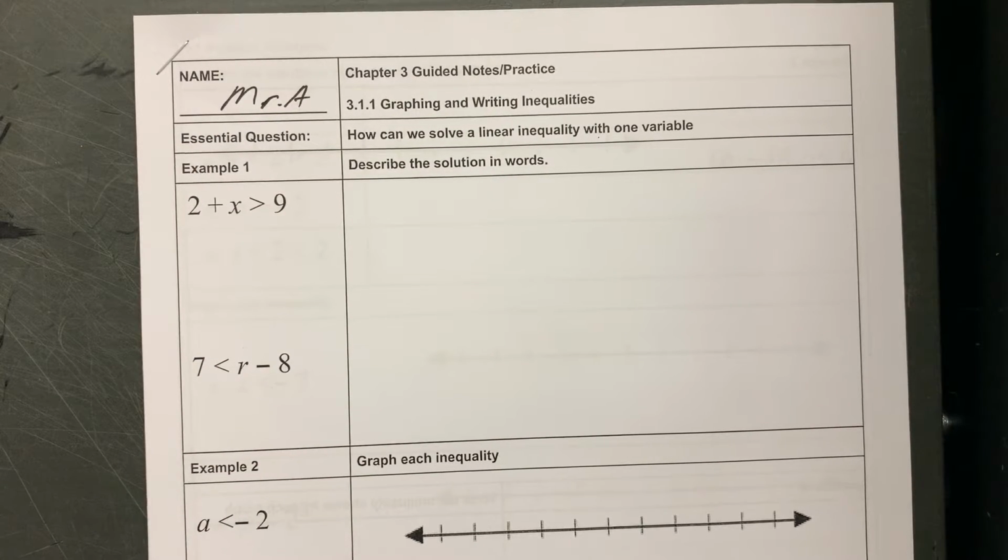So our essential question today is, how can we solve a linear inequality with one variable? We're going to treat these inequalities just like we've been doing with our algebra equations, solving for x. We want to find out where x is, if it's greater than, less than, greater than or equal to, less than or equal to, or just equal to a certain number or value.